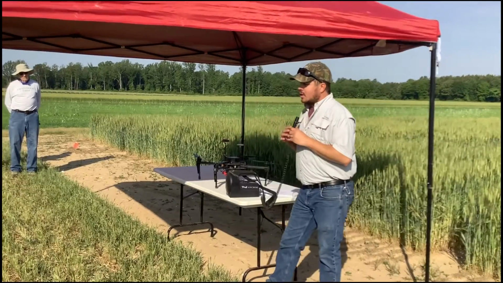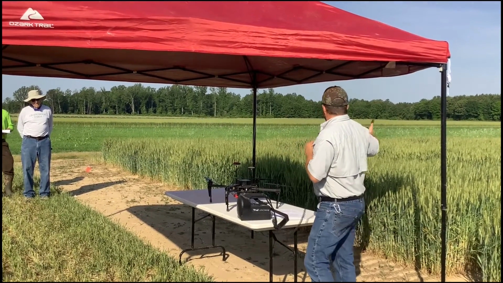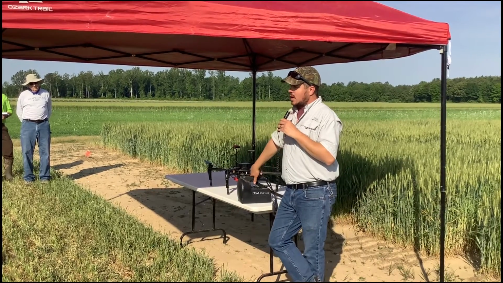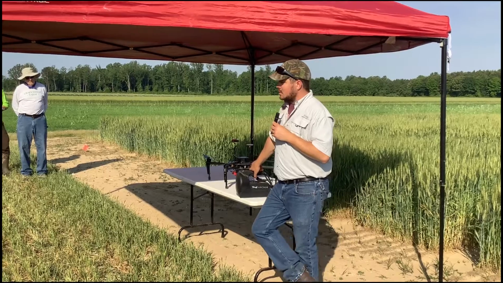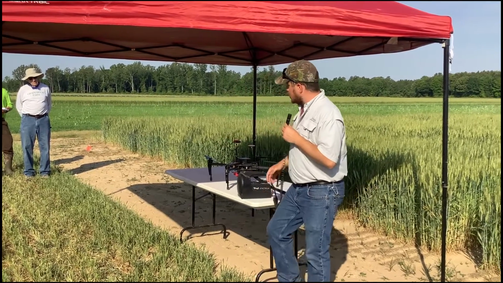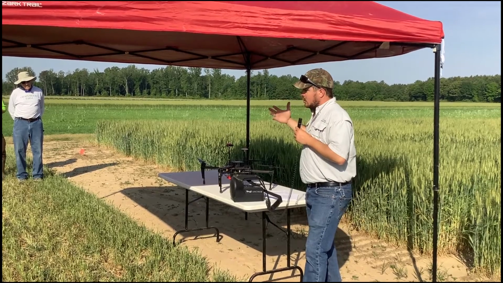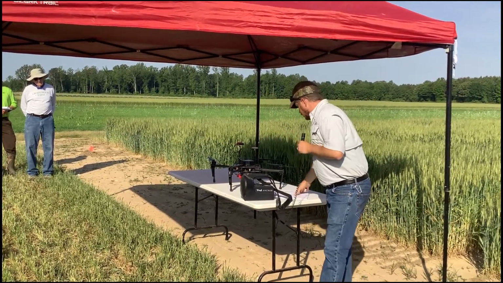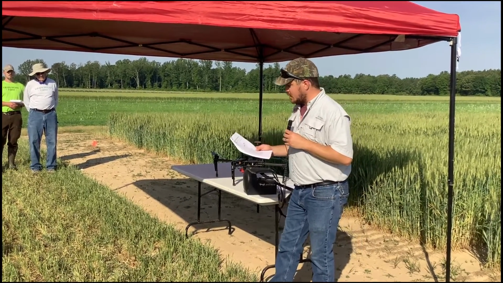So the last 3 or 4 years, as I said, we've been going out. We have several tests like this throughout the state. We've got 2 locations this year. Over the past 4 years, we've had 8 to 9 locations across the state. And basically what we did, we went out and counted tillers for all these plots, and then we flew over them and collected the NDVI data. And basically what we did is we plotted the relationship between tiller density and NDVI.